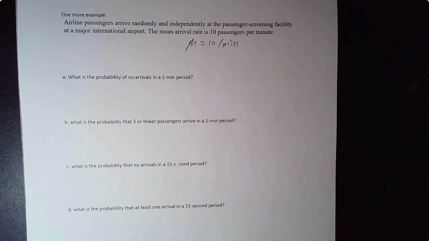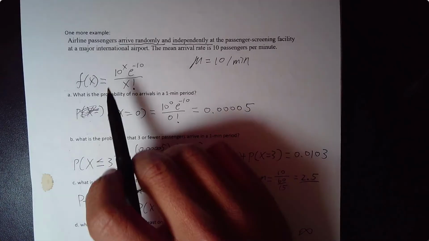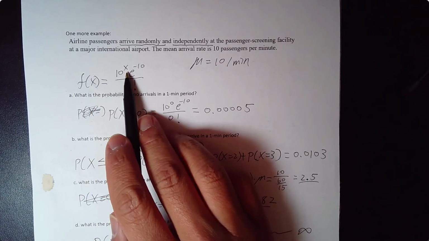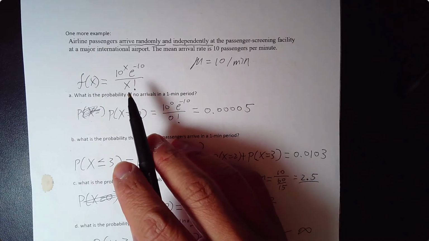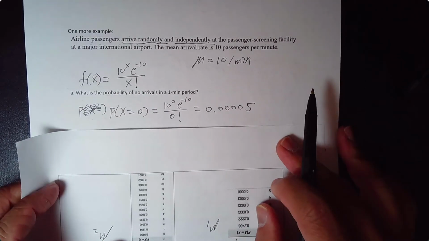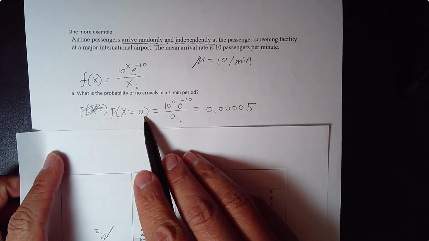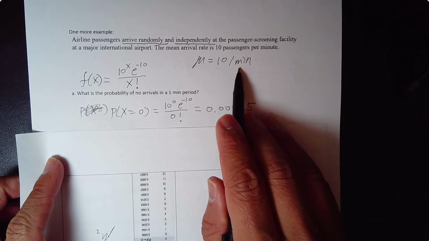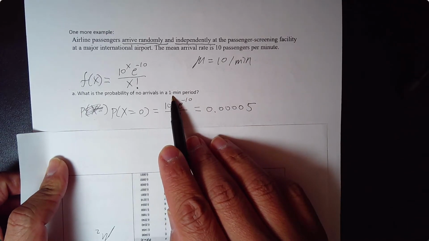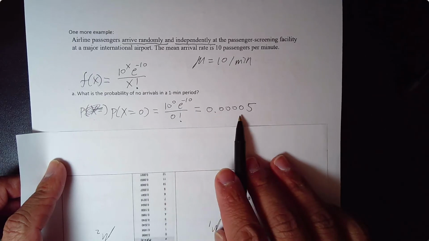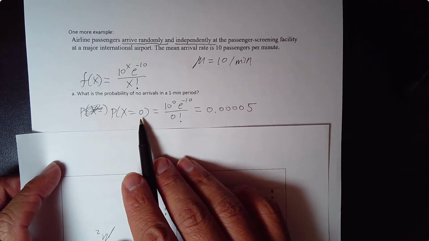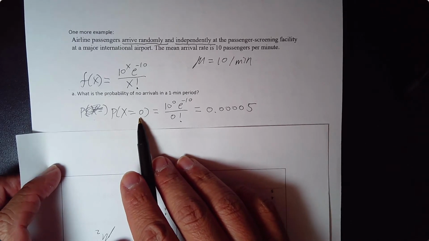Okay, let's continue. First we can write down the PDF. So f of x is 10 to the x, e to the negative 10, over x factorial. Now, let's do part a first: the probability that x equals 0 in a 1 minute period. We already have the mu as per minute, so we don't need to adjust the mu here. Go ahead and plug that in, and we get this. This means the probability that in 1 minute there would be no arrivals.